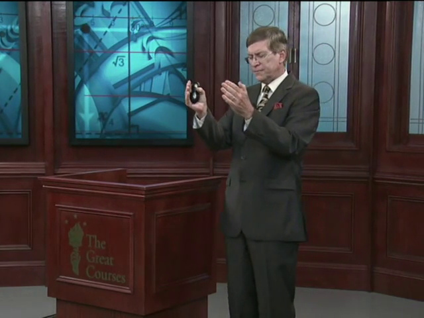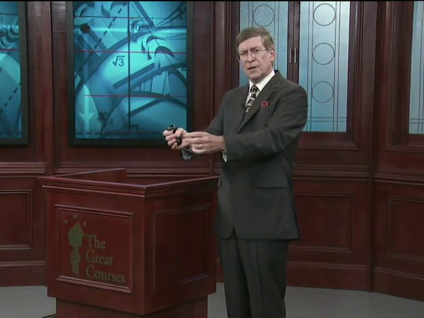So I could be going 50 miles an hour in this direction. That would be a different vector from going 50 miles an hour in this direction. So next time we'll look at vectors and talk about some of their applications.